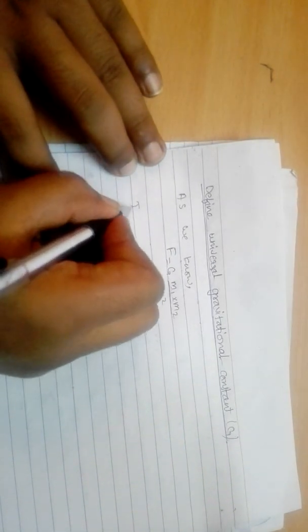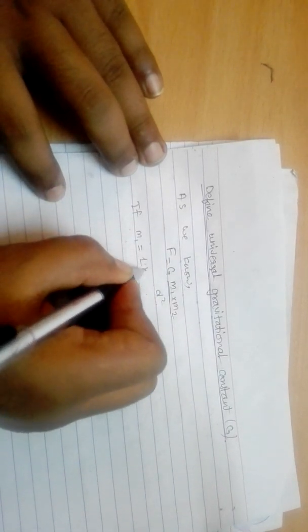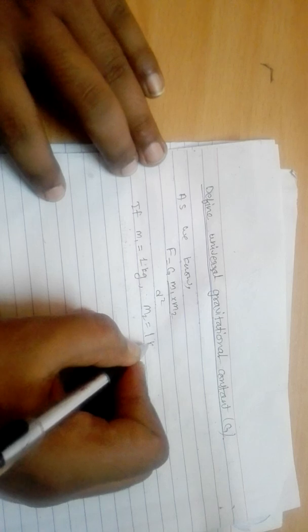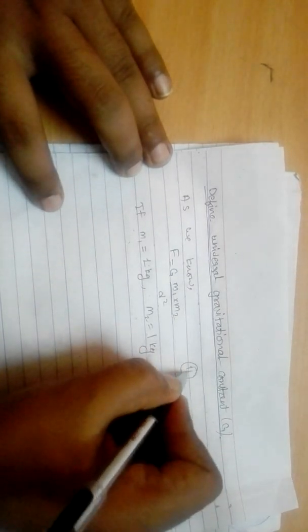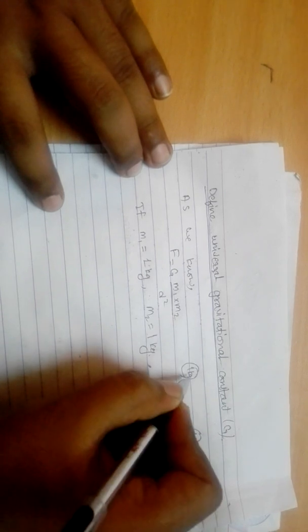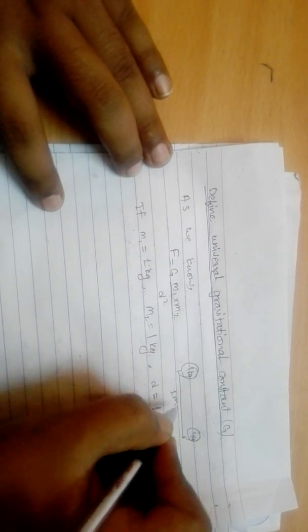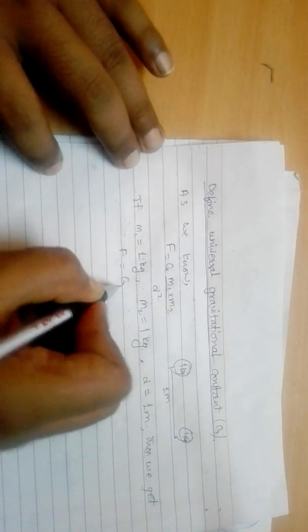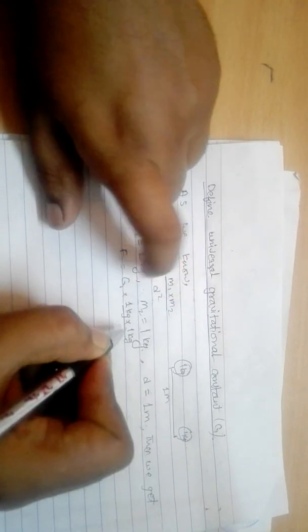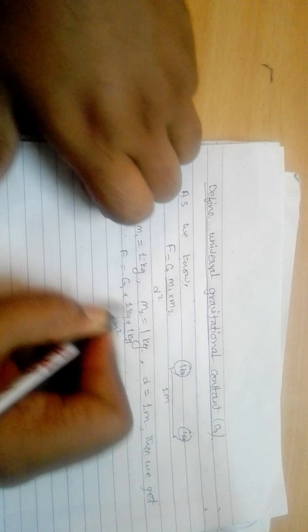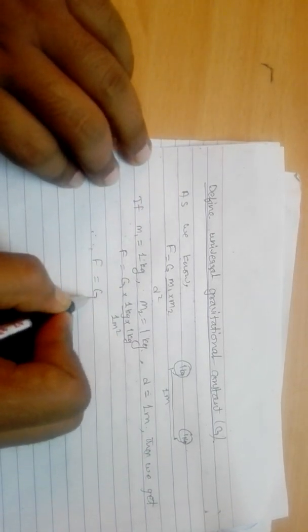So if we take mass of both objects to be 1 kg, if we take two objects having 1 kg mass each and separate them by a distance of 1 meter, that you can do. 1 kg of mass, 1 kg of mass separated by 1 meter of distance. This you can manipulate. In that case, we get F equals G into m1. It's 1 kg. m2 is also 1 kg, and d square means 1 meter square. By multiplying all of this, you get F equals G.